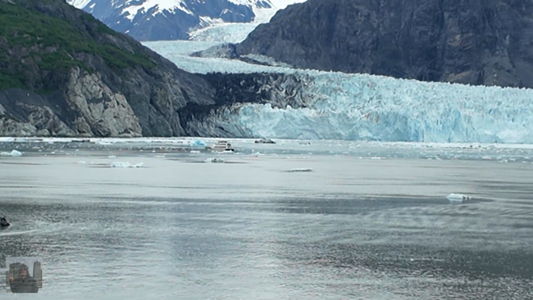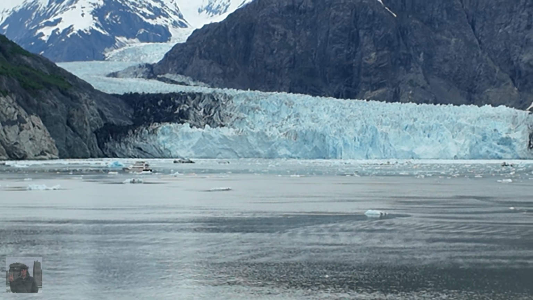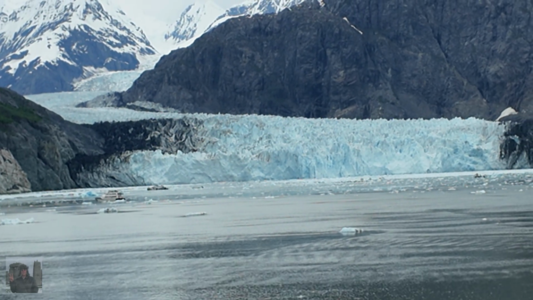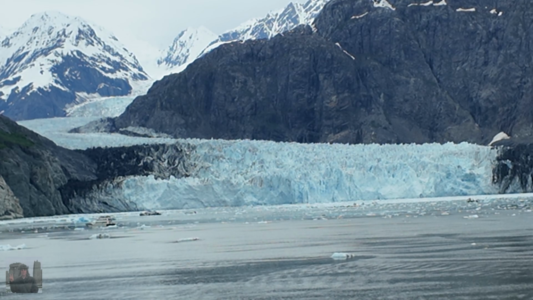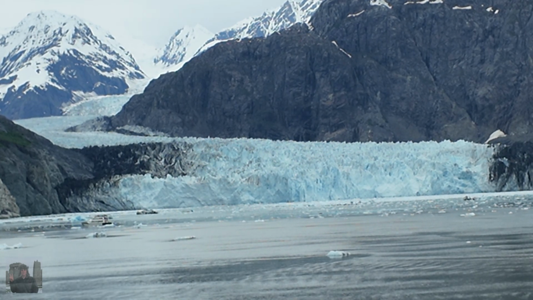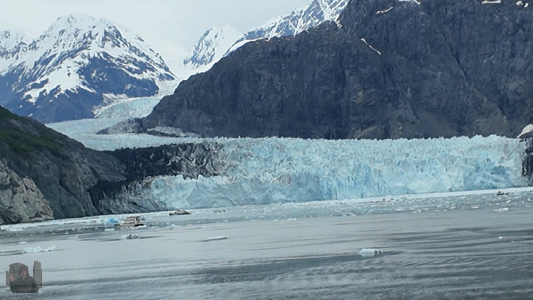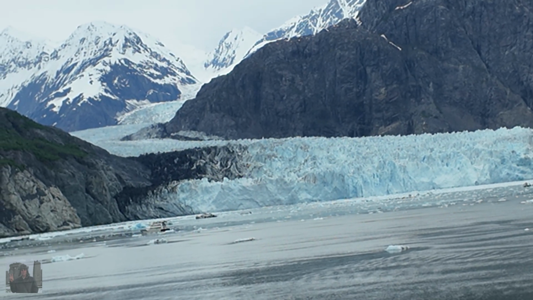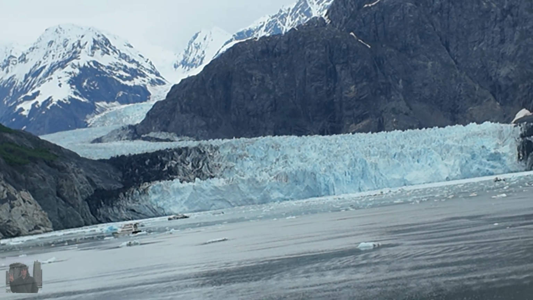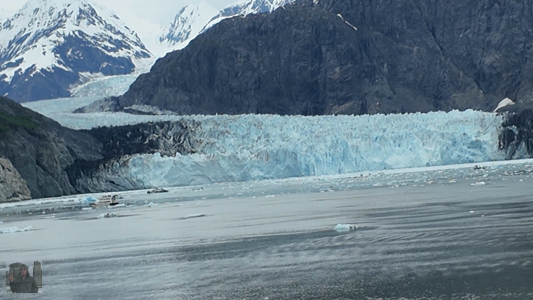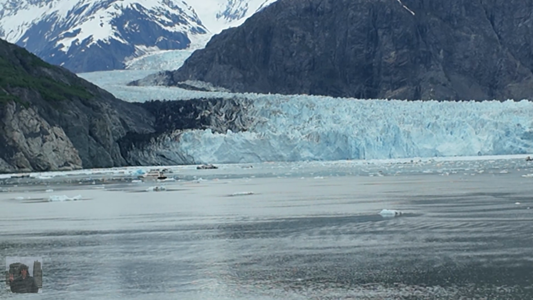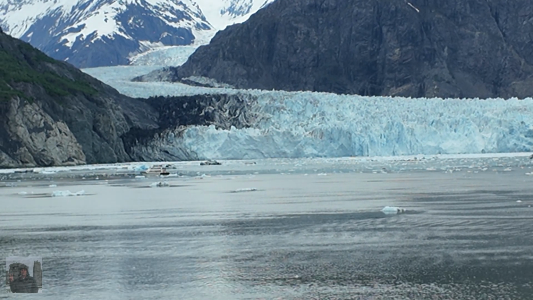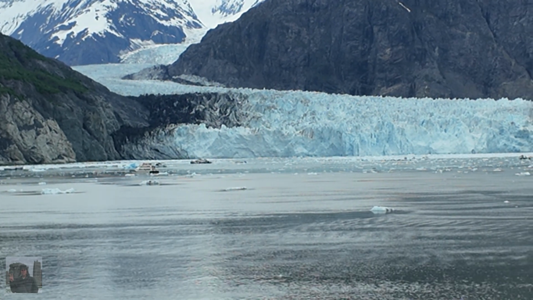Those boats are close. Wonder where they come from to rent one of them, huh? That would be cool. Yeah, this makes up for that poor underperforming glacier we had a moment ago. Much better. Much better.